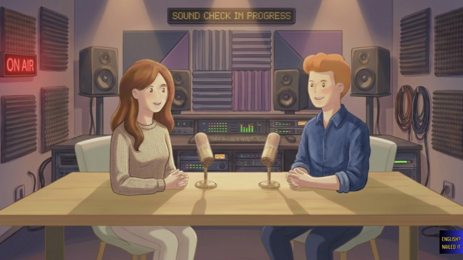Now let's talk about how phrasal verbs are different from prepositional verbs. A prepositional verb is a verb followed by a preposition, but the meaning is usually literal, not changed. For example, I waited for the bus. Wait for is a prepositional verb. The meaning is literal. You can guess it. Believe in is another. I believe in you. Literal. You can understand from the words.